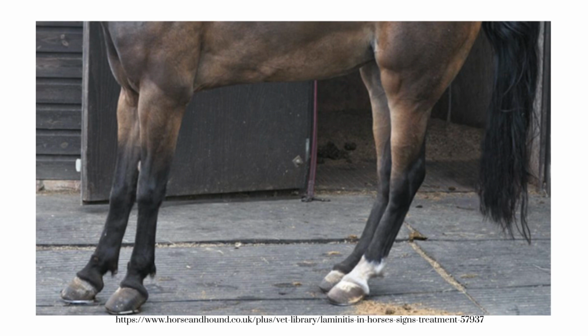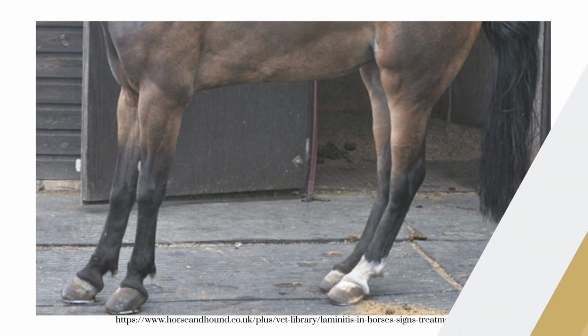This picture depicts a horse shifting all its weight back, relieving pressure from the front 2 hooves, creating this tilted stance that is a trademark for laminitis. Typically, laminitis appears more severely in the front 2 hooves, but can still affect all 4.